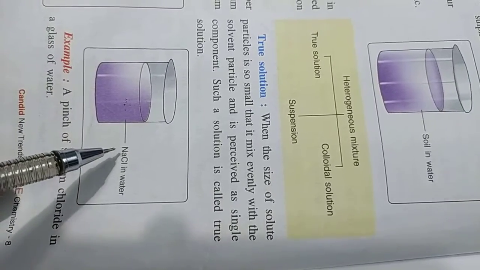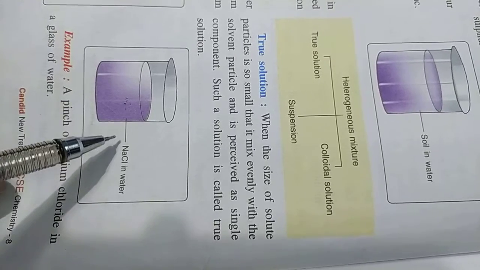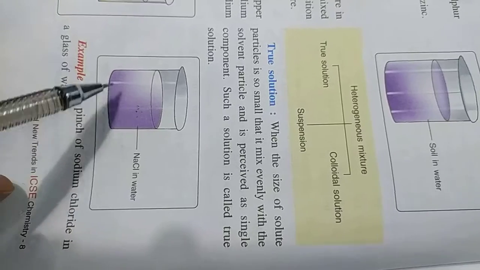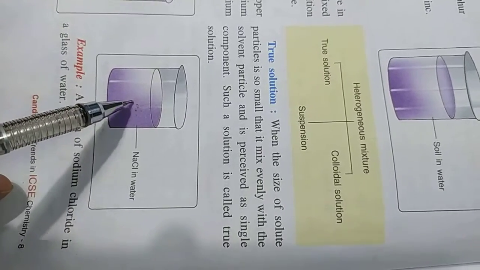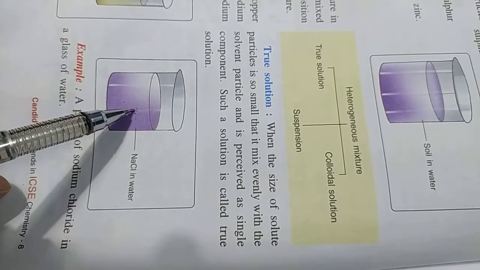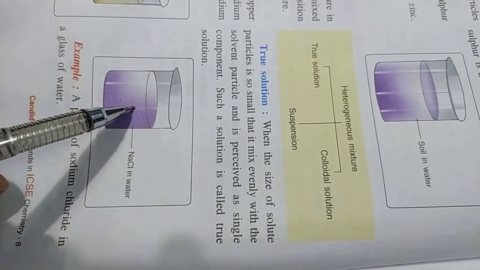When we mix a pinch of salt, NaCl, into water and stir it nicely, we cannot make out the difference between the particles of salt and the solvent water.